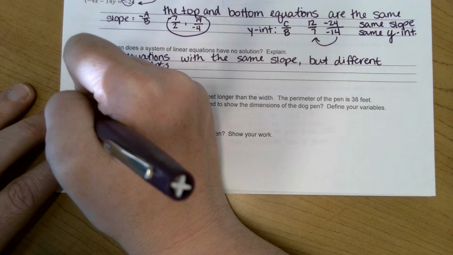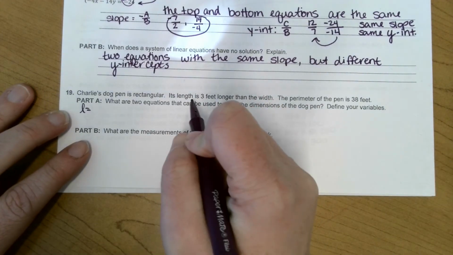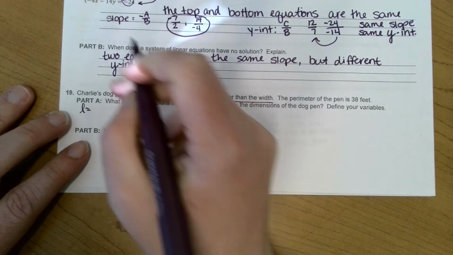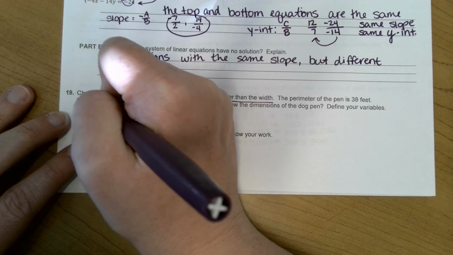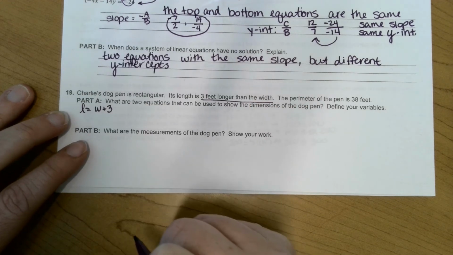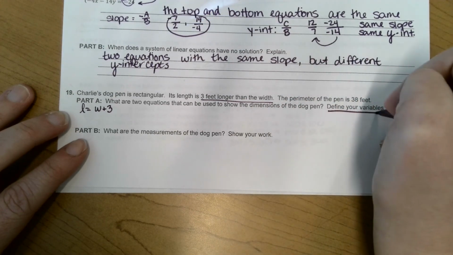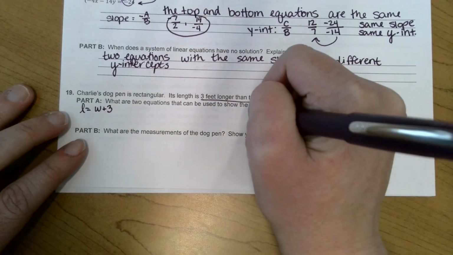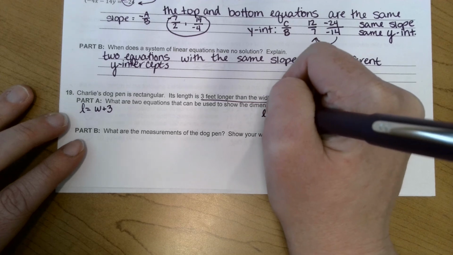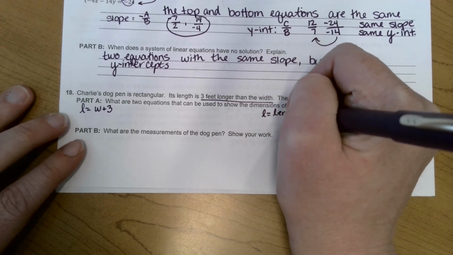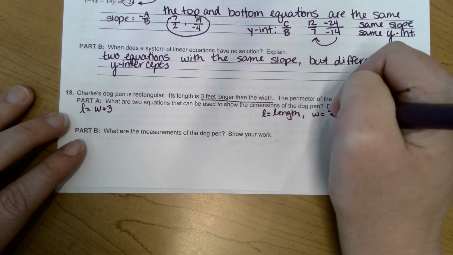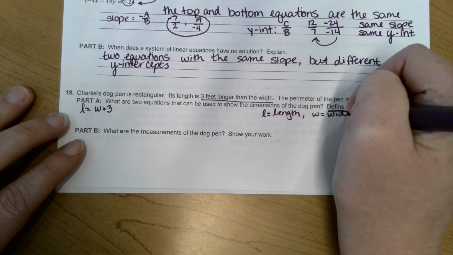So we know our length is 3 feet longer than the width. So to write that, I would take my width and add 3. Okay? And actually, we screwed something up. We forgot to define our variable. So what's L? L is our length. W is our width.